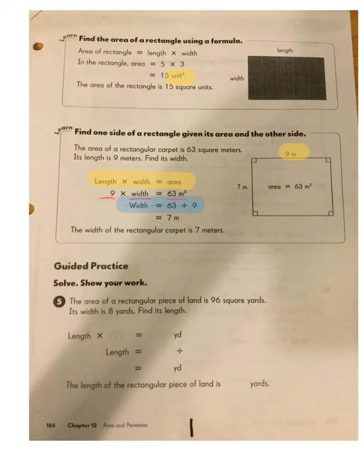So let's go down to the very bottom and practice it for ourselves. It says the area of a rectangular piece of land is 96 square yards. I'm going to highlight that because I always like to have this information highlighted so I know what to come back to later. So we know it's 96 square yards for the area and the width is 8 yards. It doesn't matter whether it's width or length, it's the same idea for both of them. So they want us to find the length.